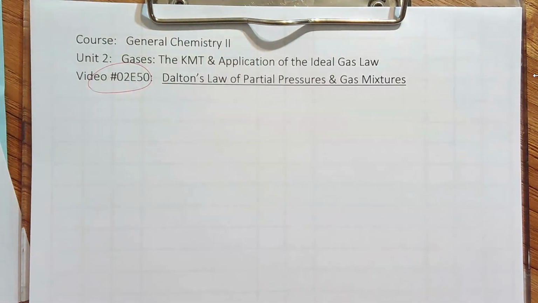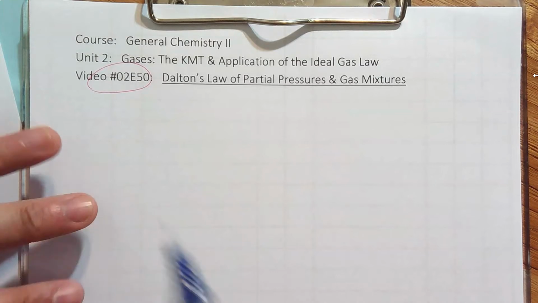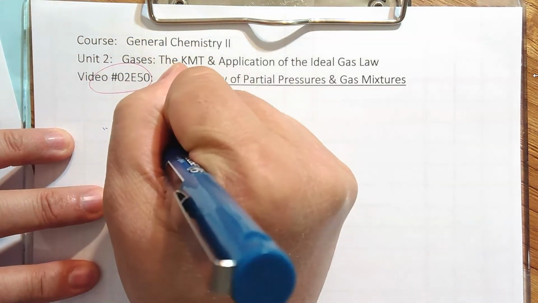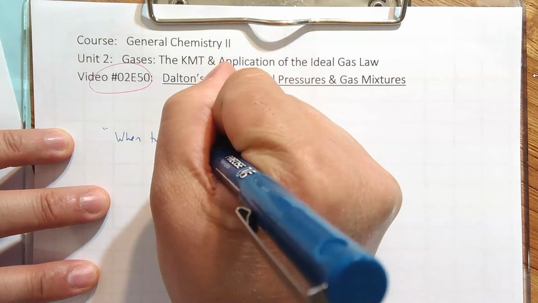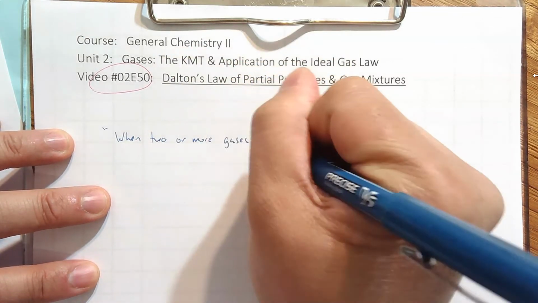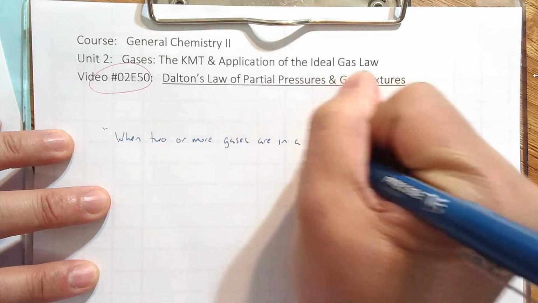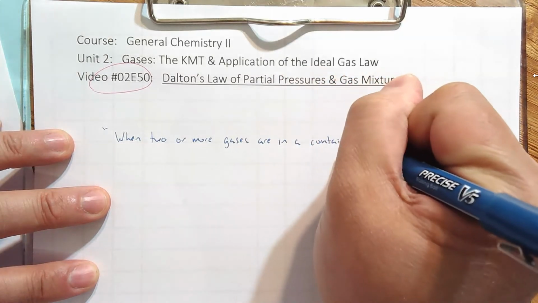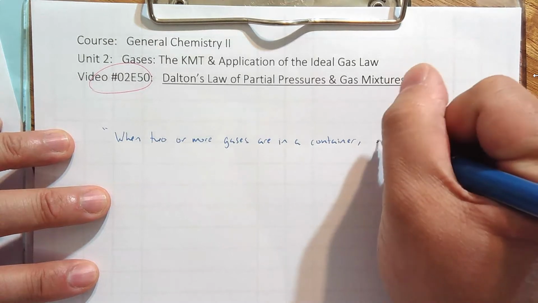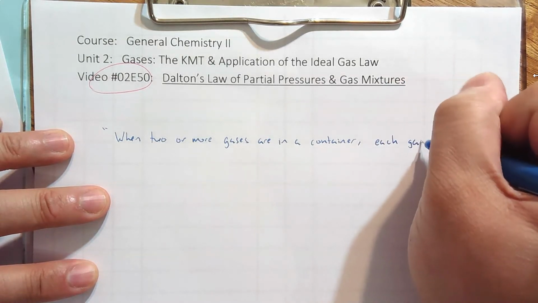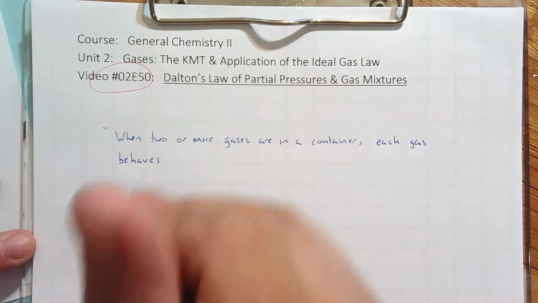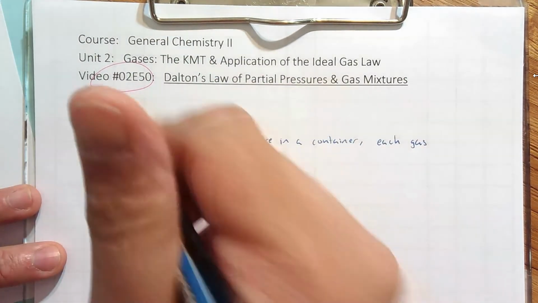First, let's consider this sentence right here. When two or more gases are in a container, each gas behaves as if it occupies the container alone.